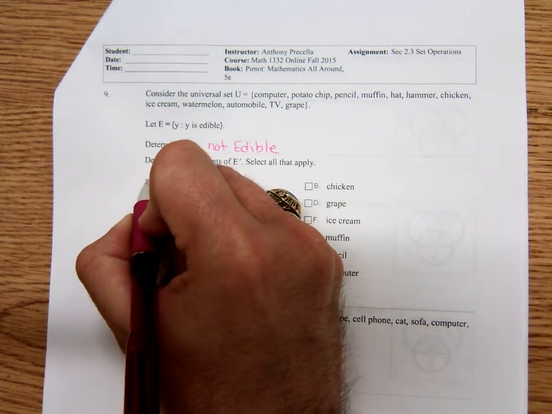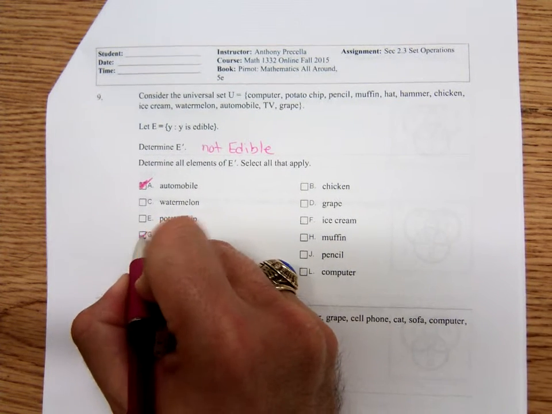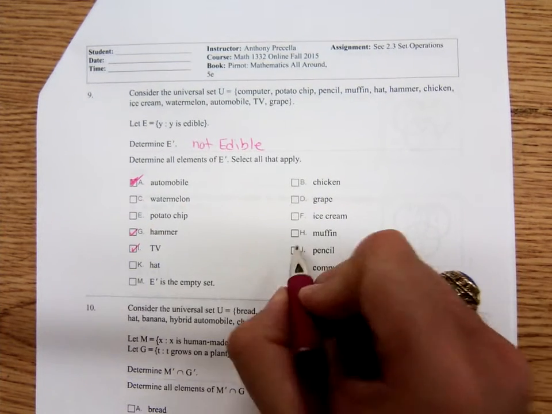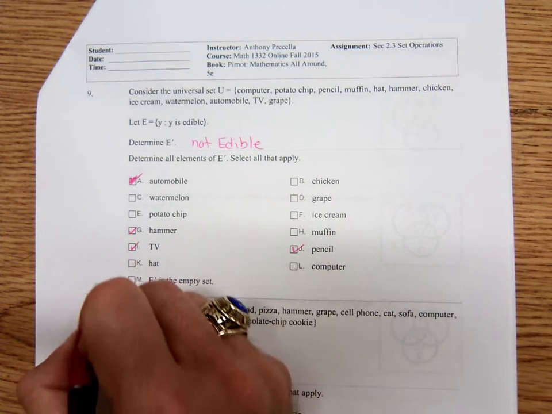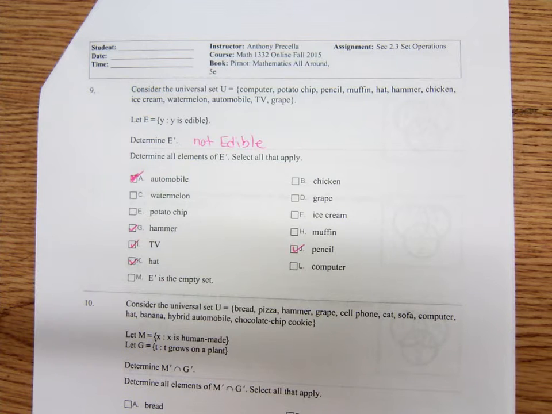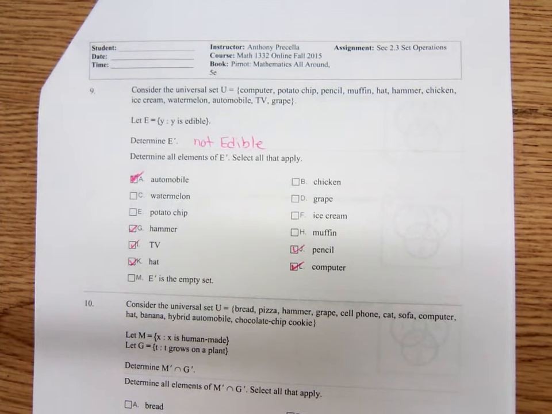Automobiles, of course, aren't edible. Let's see, hammers aren't. TV, and did I see pencil? Yeah. A hat, it's sure not edible. And a computer. So E complement means not edible. Number 10.